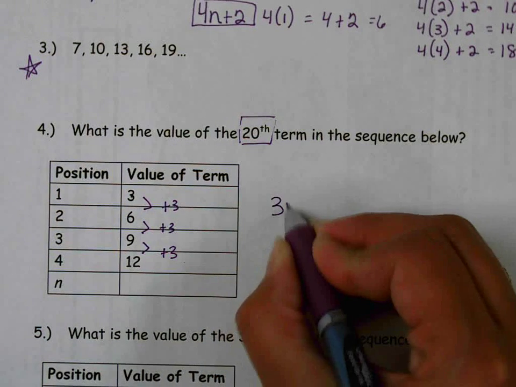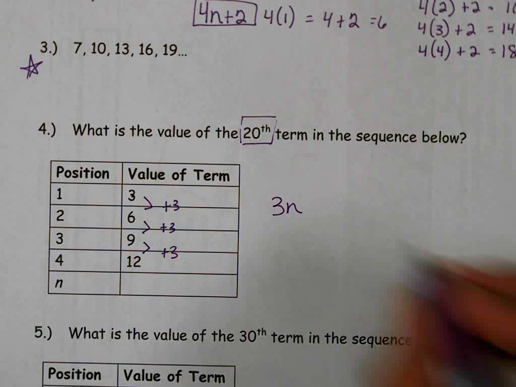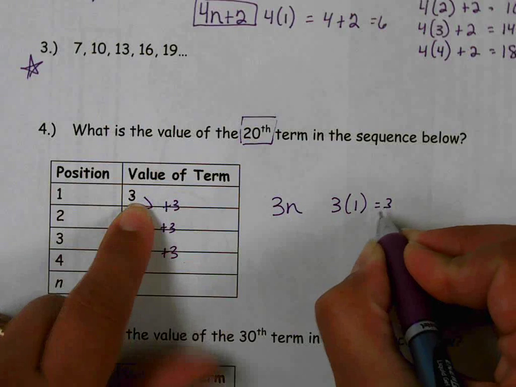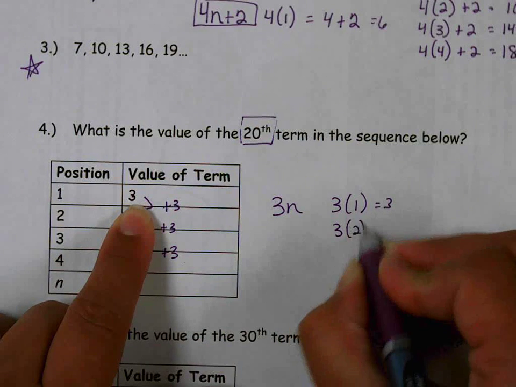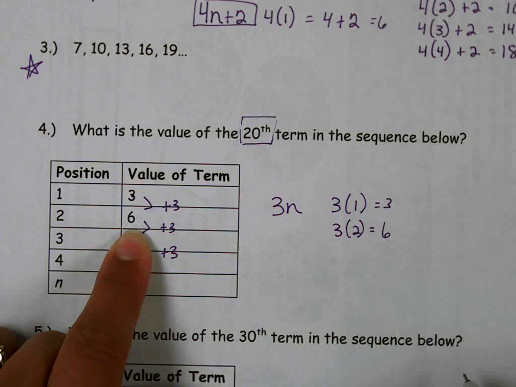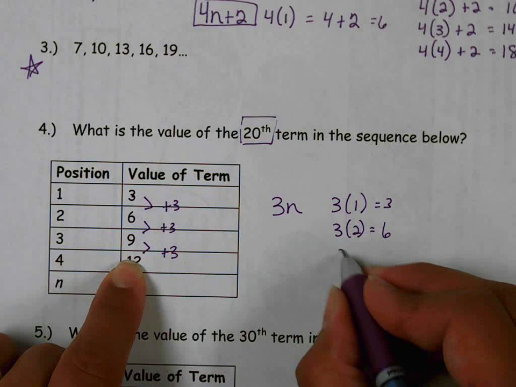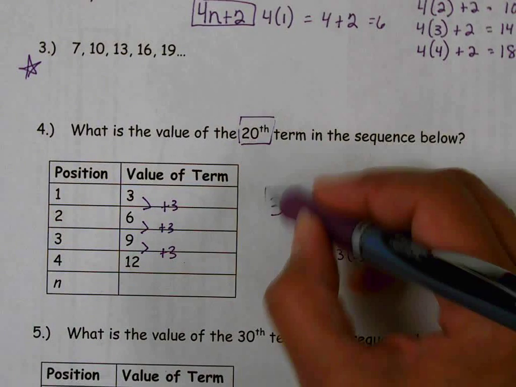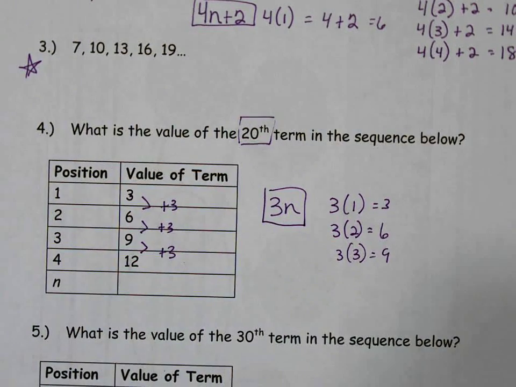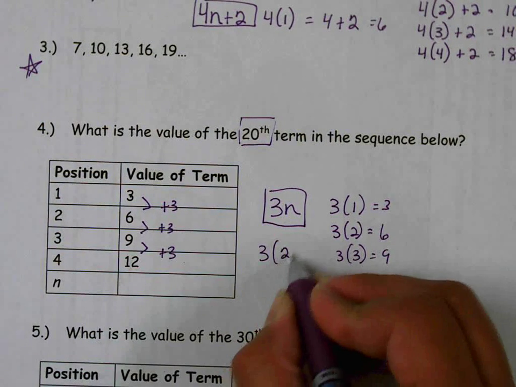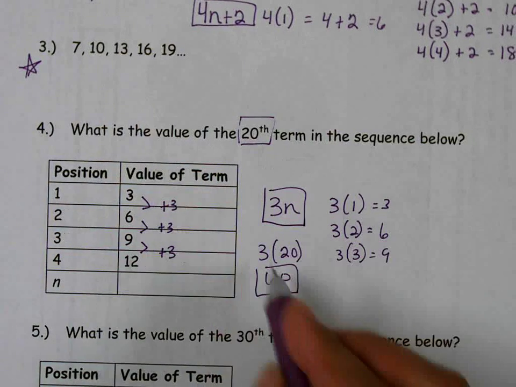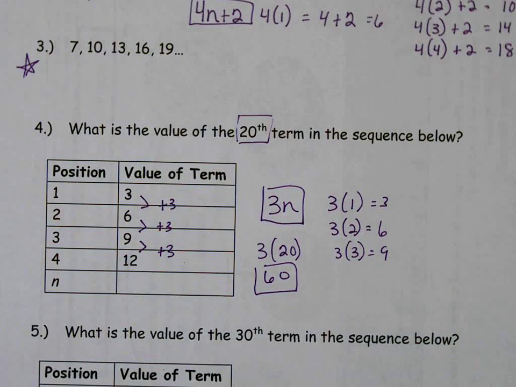Now I'm going to multiply by n and then test it. 3 times position number 1 is 3. That matches. 3 times position number 2 is 6. That matches. 3 times position number 3 is 9. That matches. So 3n is my rule. But now I need to find the 20th term. So 3 times 20 is 60. So the 20th term in this sequence would be 60.